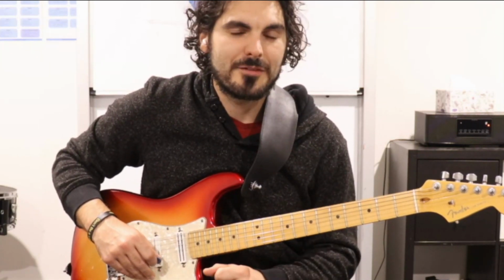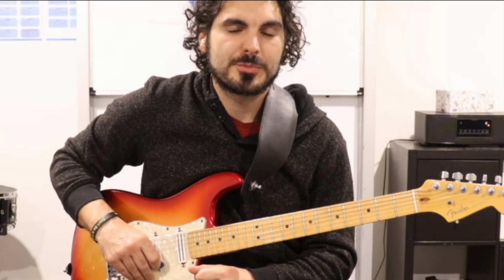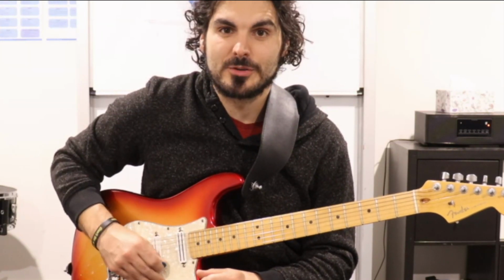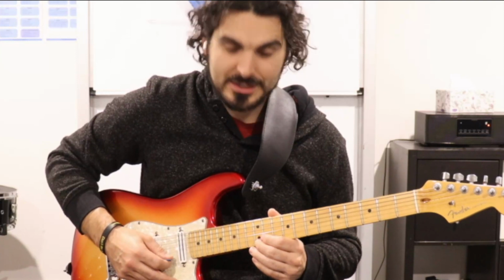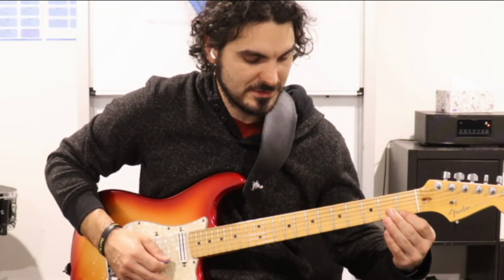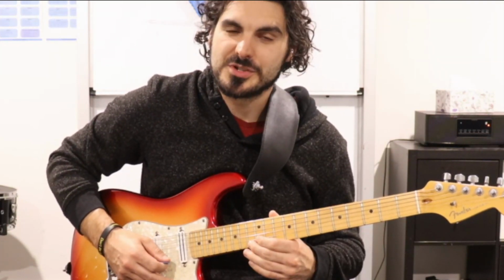But before we dive into that, the third and final principle was every 12 frets the same note repeats. So if E is 0, 12 should also be an E. If F is fret 1, 13 should also be an F note.